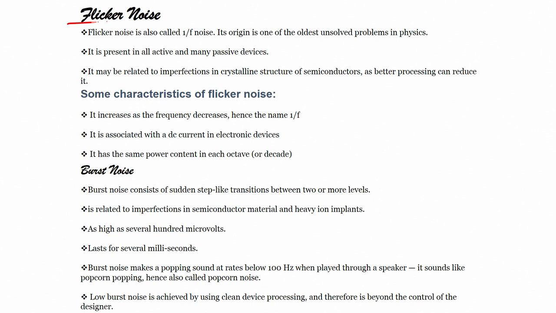So, what is flicker noise? Flicker noise is also called 1 by f noise. Its origin is one of the oldest unsolved problems in physics. You see, from where it originates, we do not know. It is present in all active and passive components. It may be related to imperfection in the crystalline structure of semiconductors, as better processing can reduce it.